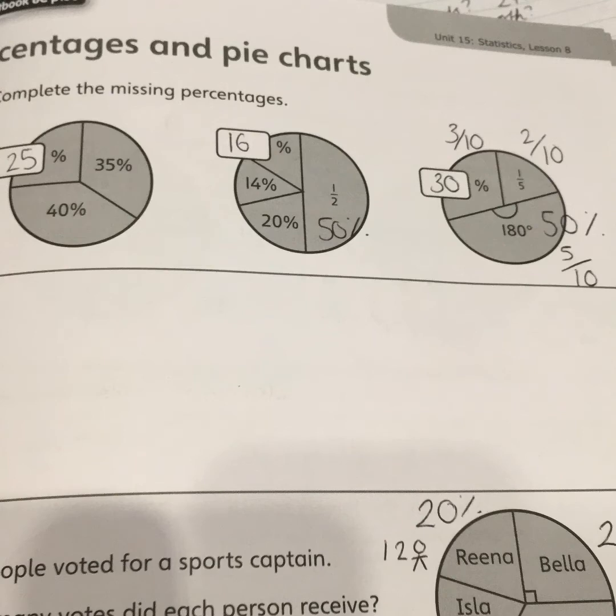Second one then, you can see that 14% add 20% add something makes up half. Half is the same as 50%. So 14% add 20% is 34%. What do you add to 34 to get to 50? 16%.